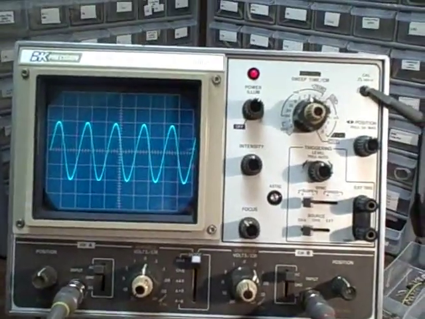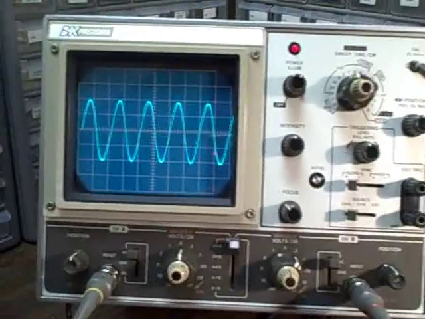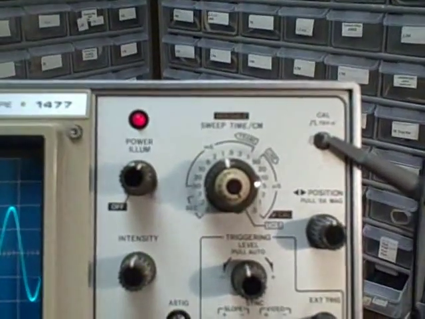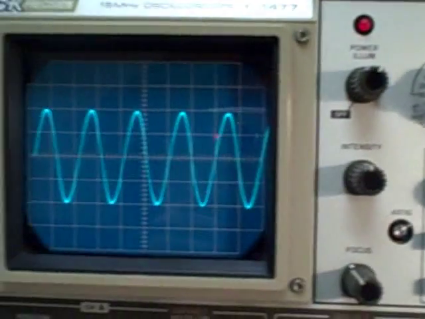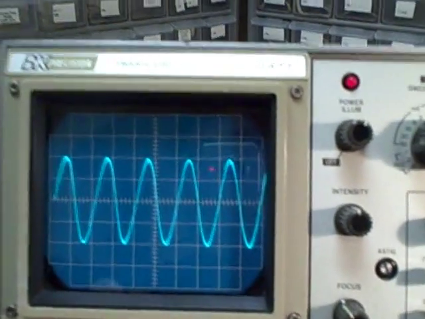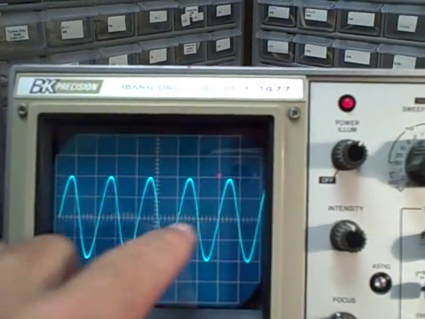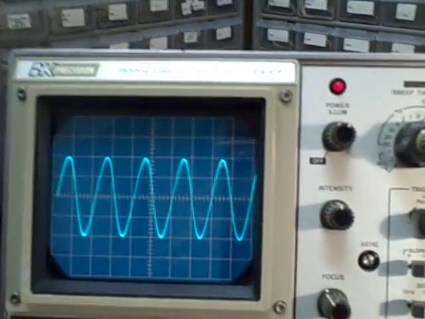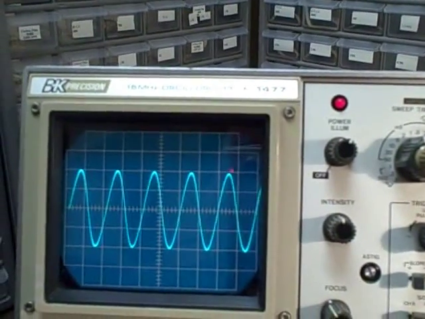Okay, let's take a look at the time base. Right now, our time base is set for 1 millisecond per division. And we are showing a trace that has a cycle completed in 2 divisions. So that's 1 cycle in 2 milliseconds.